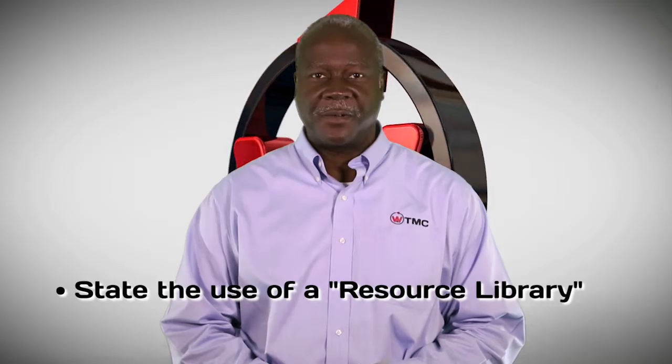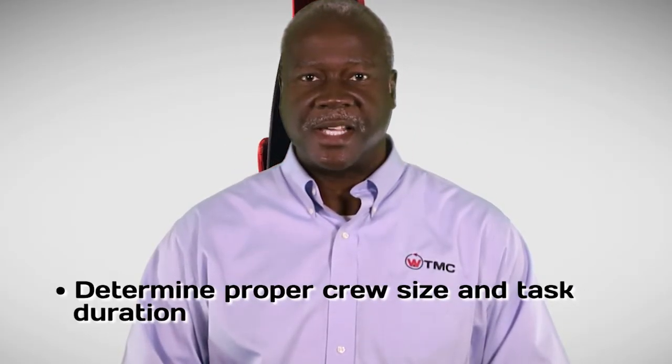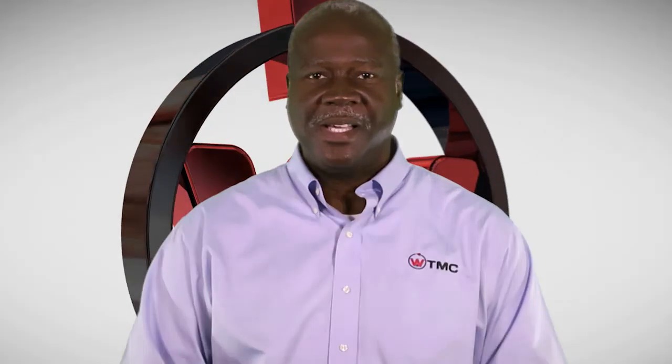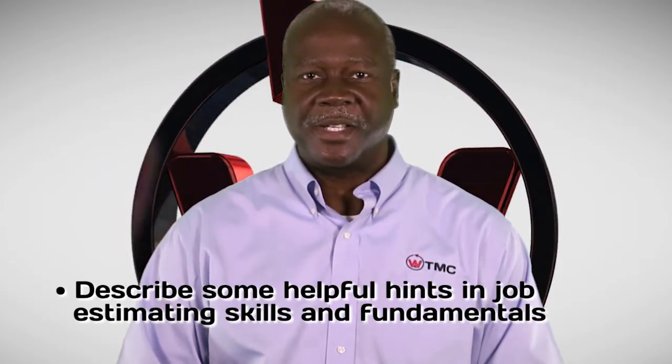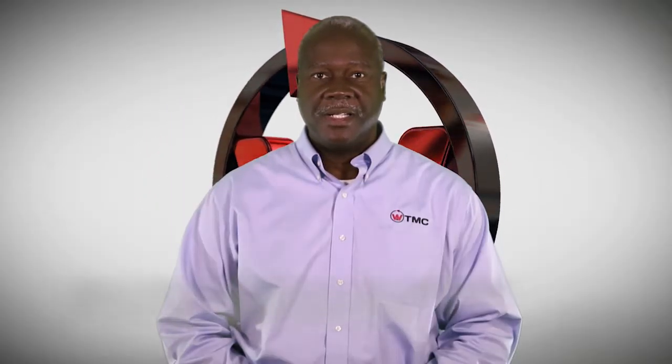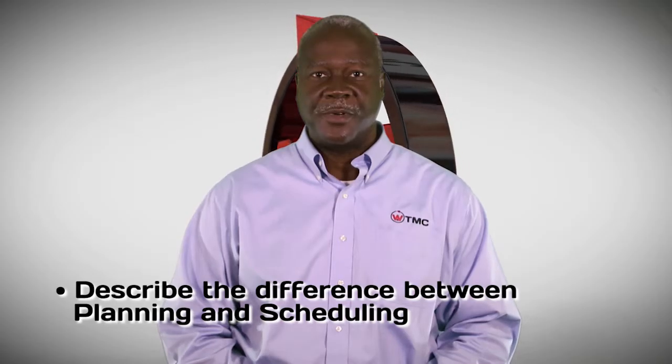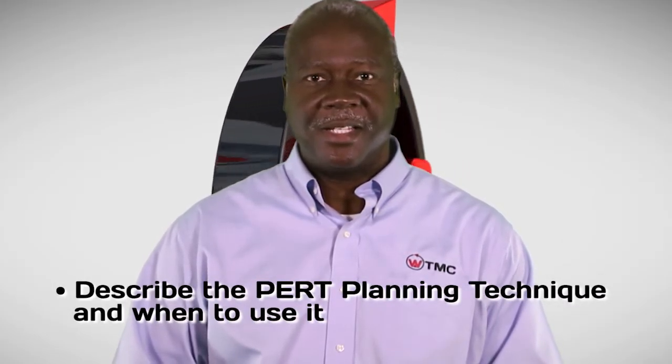state the use of a resource library, determine proper crew size and task duration, develop a bill of material, describe some helpful hints in job estimating skills and fundamentals, describe the difference between planning and scheduling, and describe the PERT planning technique and when to use it.